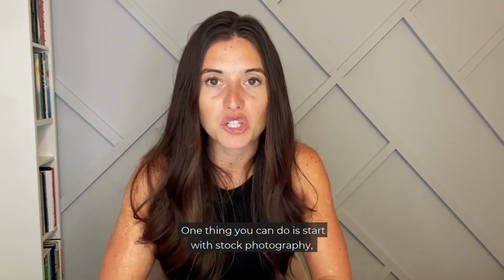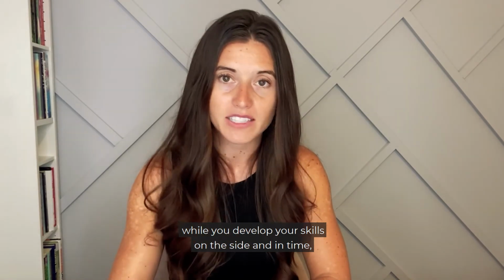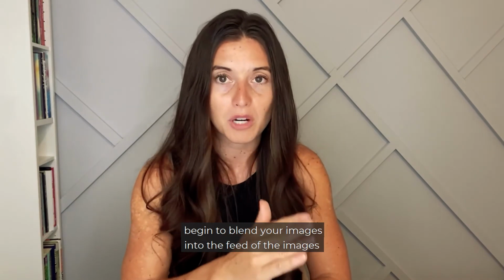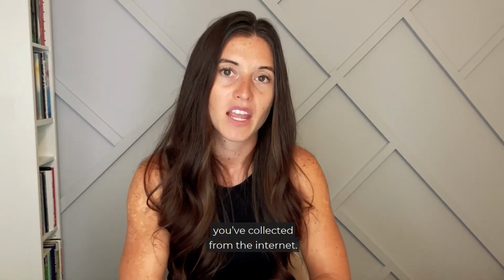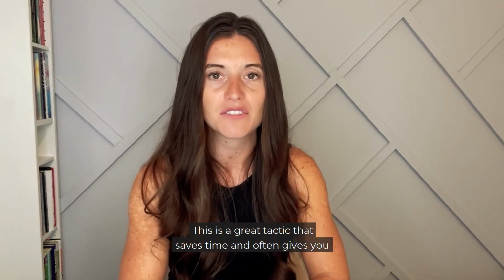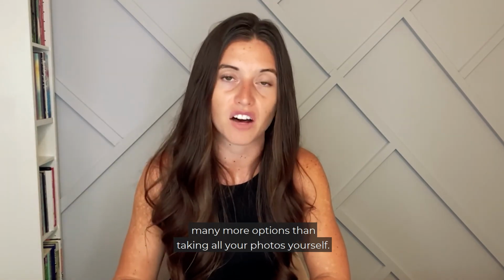Now, one thing you can do is start with stock photography, and while you're developing your skills on the side and in the time, begin to blend your personal images into the feed of images that you've already collected from the internet. This is a great tactic that saves a lot of time and often gives you so many more options than making sure that you're taking all your photos yourself.